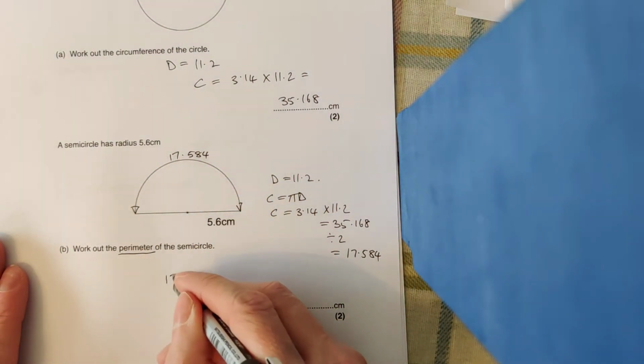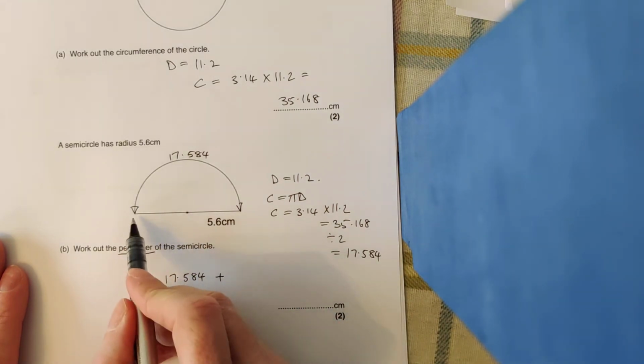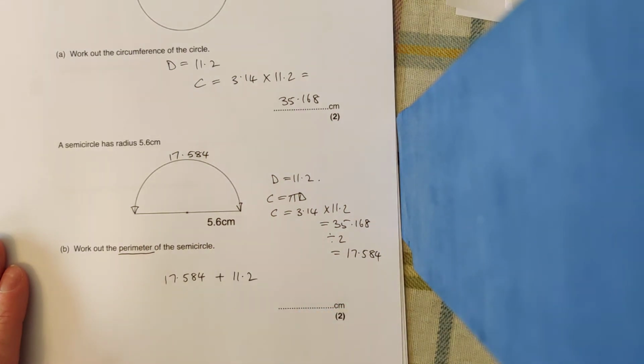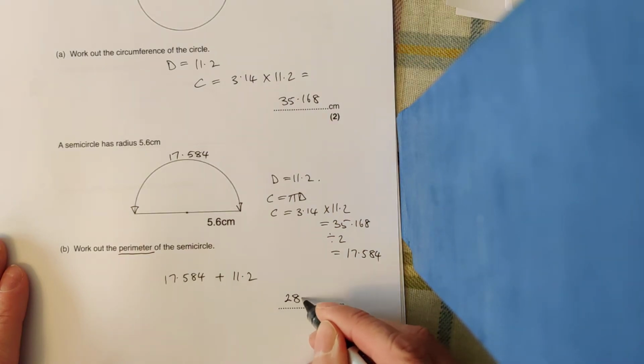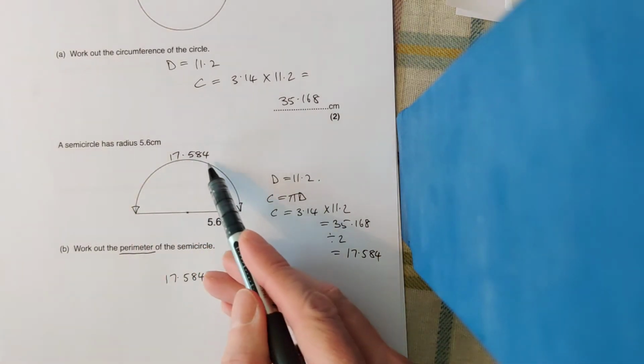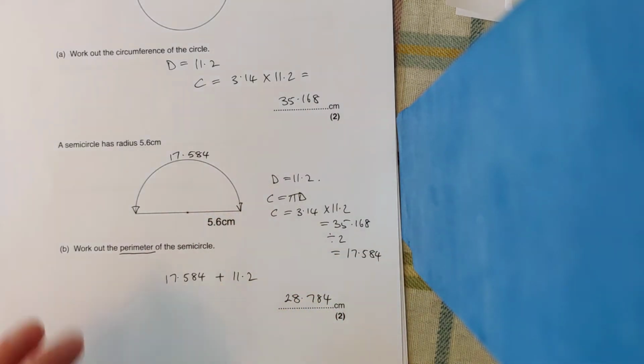So it's going to be 17.584 plus this straight line along the bottom, 11.2. And I'm ending up getting my final answer as 28.784. So that's a hard question because you need to work out the circumference and half it and then add on the diameter at the bottom to get the perimeter.